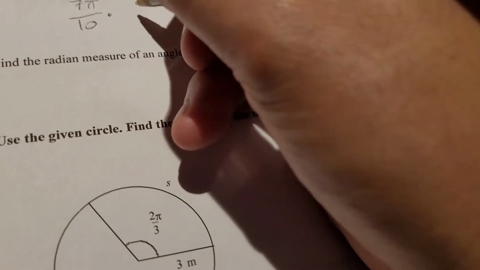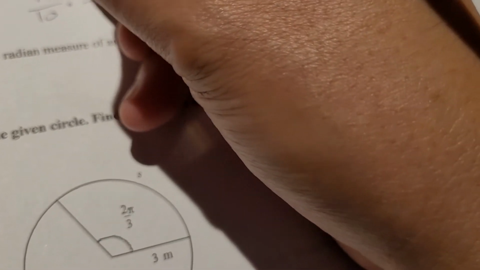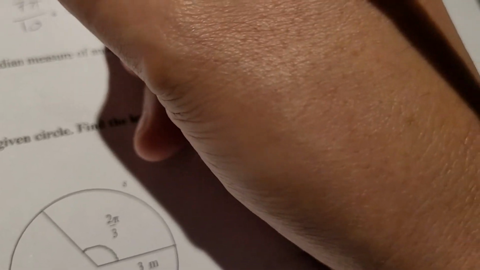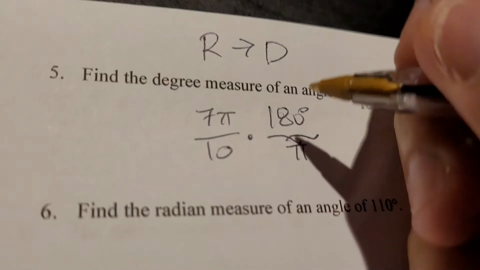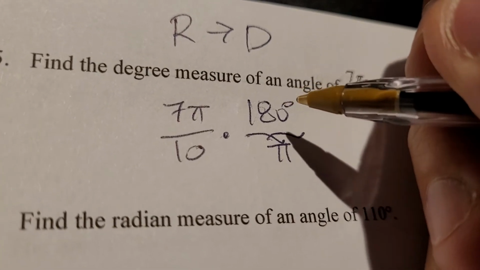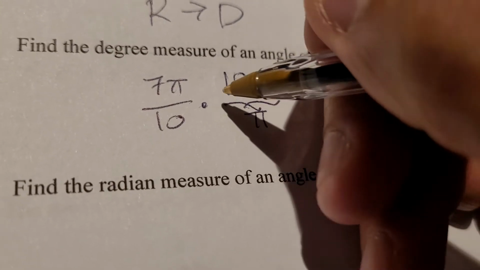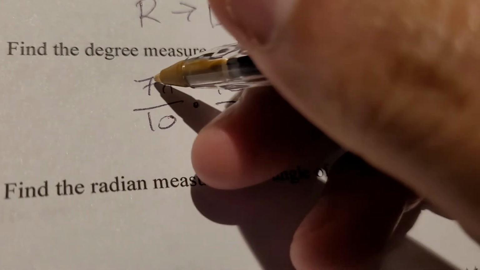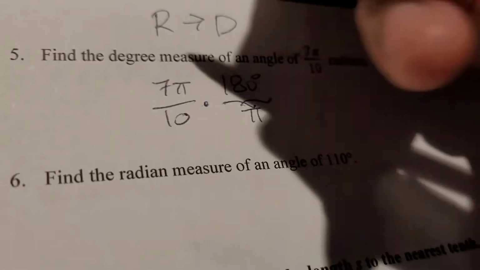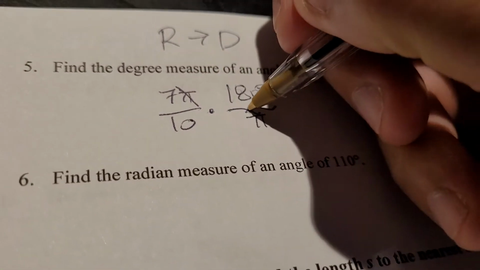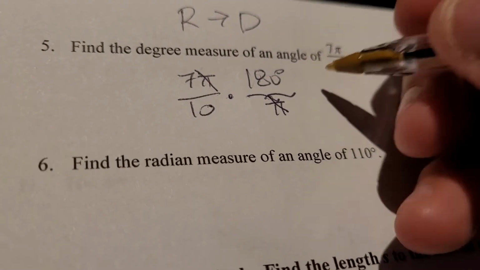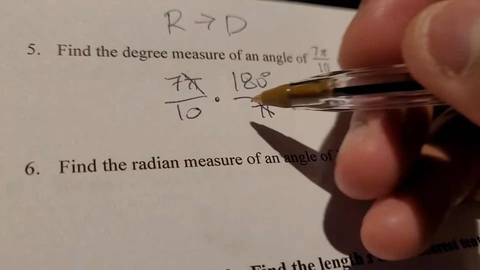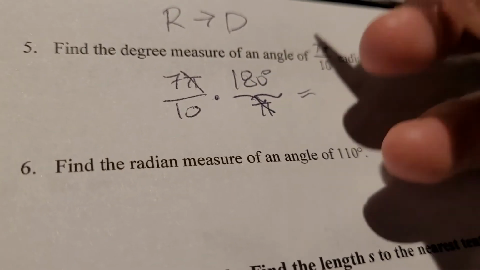So you're going to have a fraction that you're multiplying by, with 180 degrees on top, and then I'm dividing away pi. How can you tell the difference here? First of all, you need degrees, so degrees has to be on top. And if you have pi, you have radians. So I'm dividing away the radians, so I'm dividing by the pi. So if I multiply now, I can divide those pi's away.